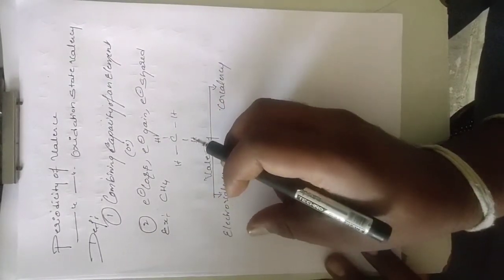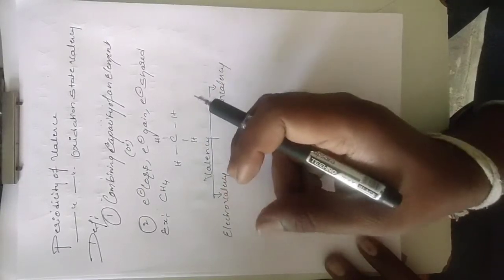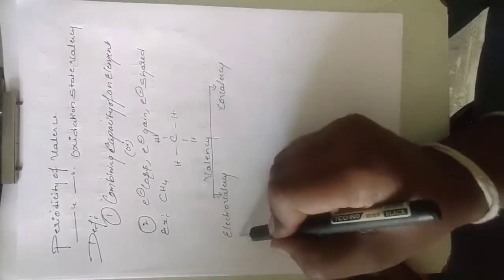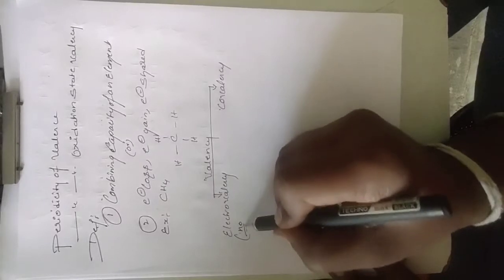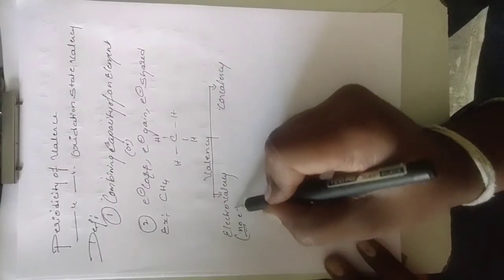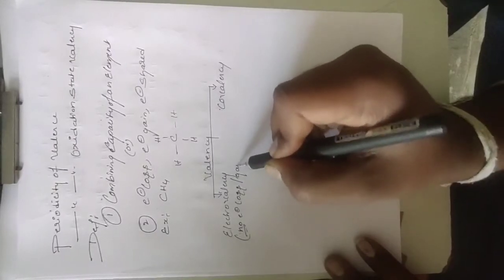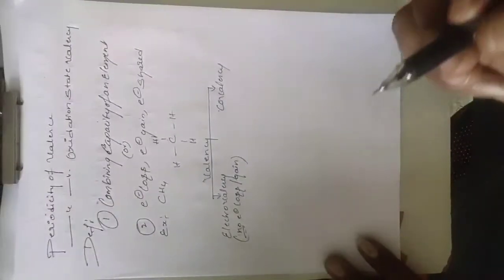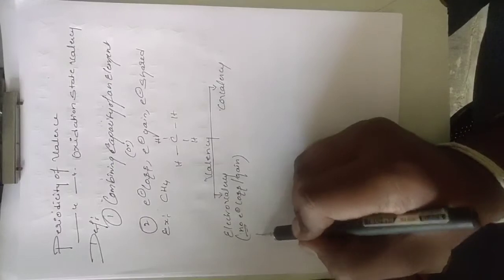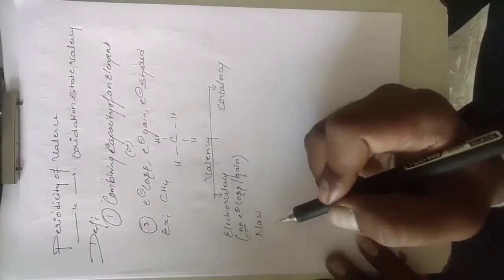Electro means electrons, so electrovalency means losing or gaining electrons. For example, take NaCl.